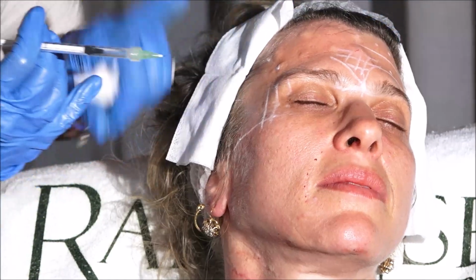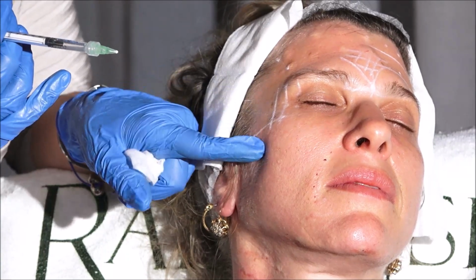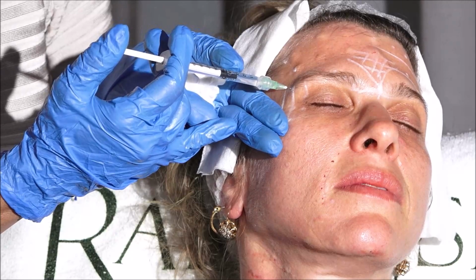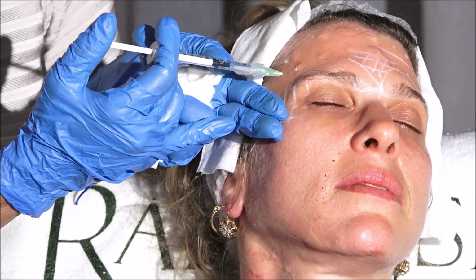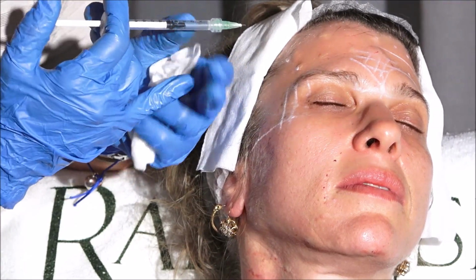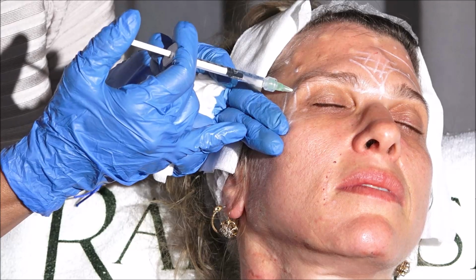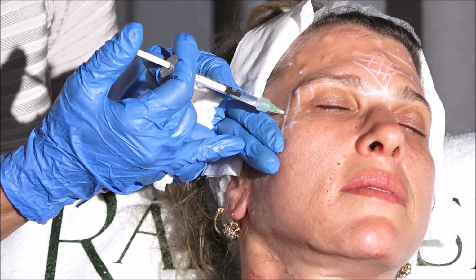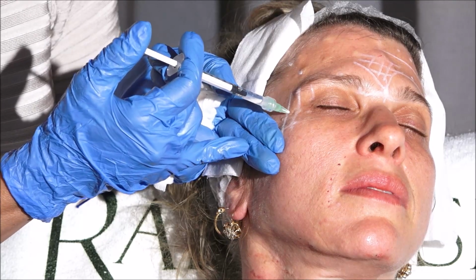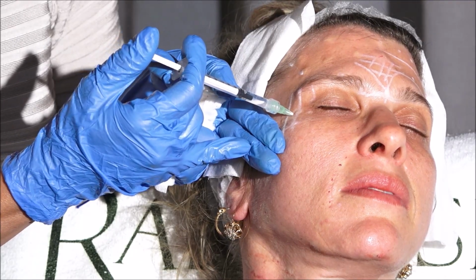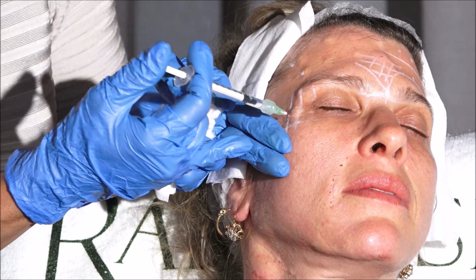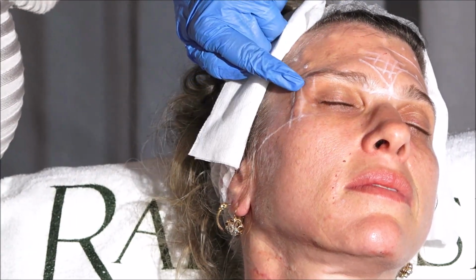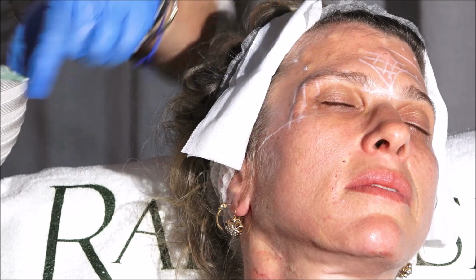Let's go for the orbicularis. So we said 3, 6, 6. Here I hold 1/3 of my needle in, or half of my needle in, because I need 2 millimeter at least. So half, 3 units. 6 units. I want, again, for you to see the roundness like this.